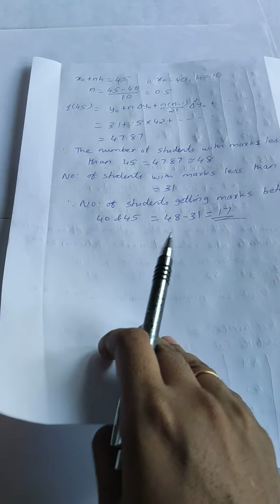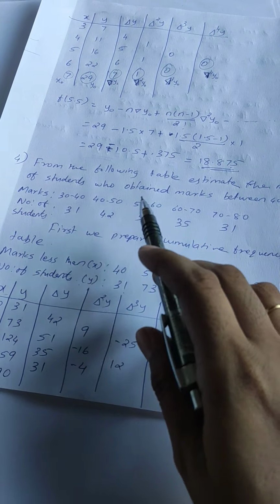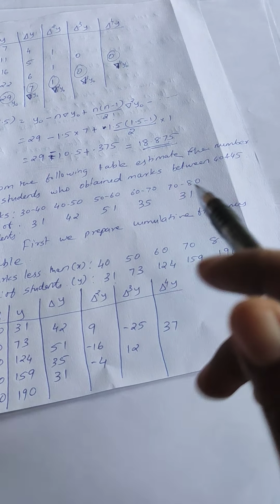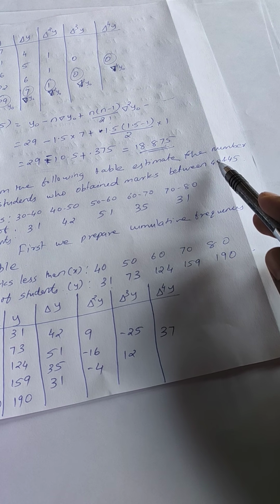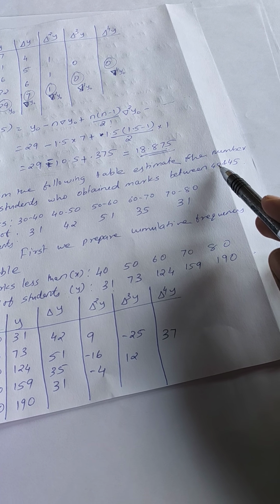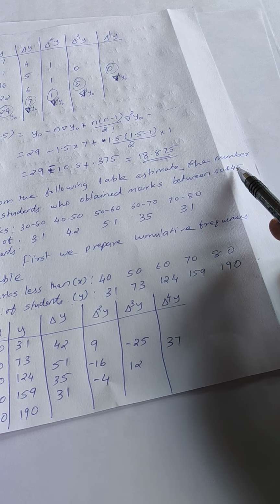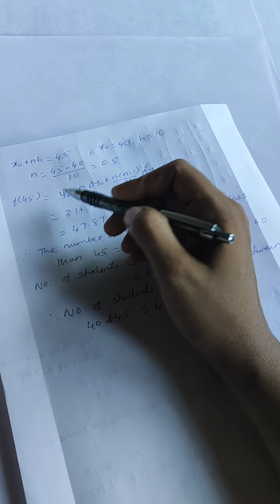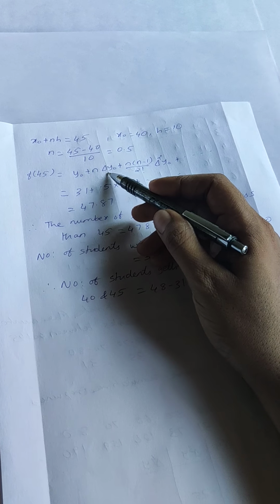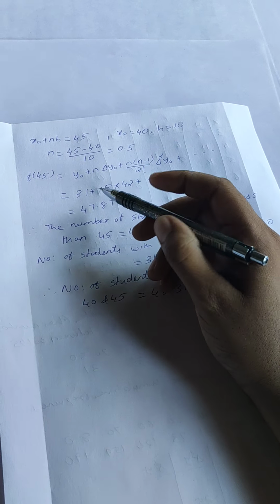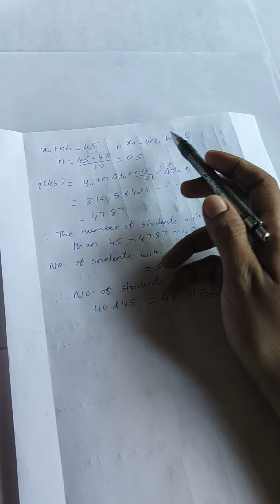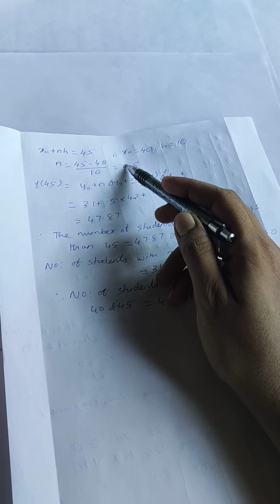Here we have to find the number of students who obtained marks between 40 and 45. First we have to find marks scoring less than 45. So we have to find f of 45. F of 45 is equal to y0 plus n into delta y0 plus etc. Here x0 is equal to 40, h is equal to 10, substituting values we get n equal to 0.5.